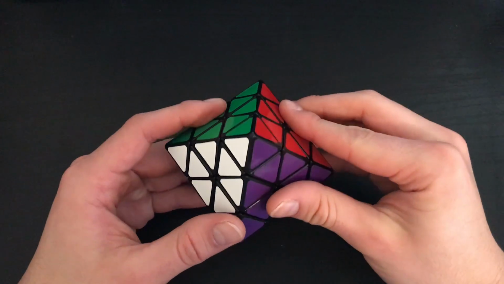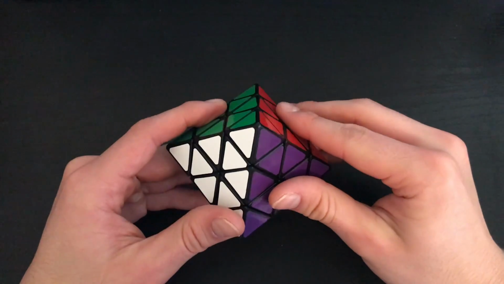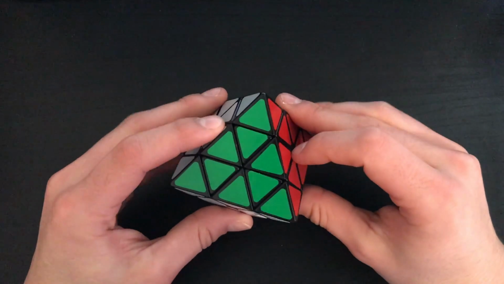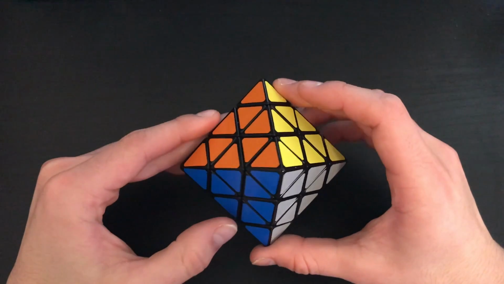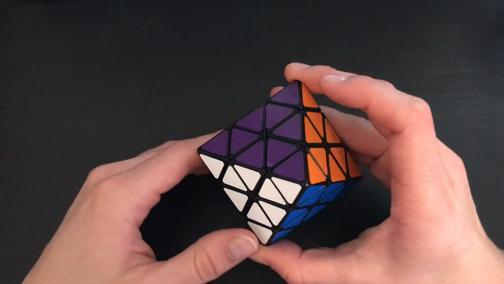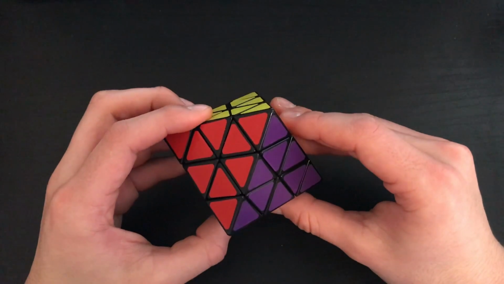So now let's get into the solution. I'd like to thank Ben Puzzles for the algs. He was the first person to actually solve this blindfolded, and the algs in his walkthrough are a lot better than the ones that I came up with. So that's what I'm going to be showing today.